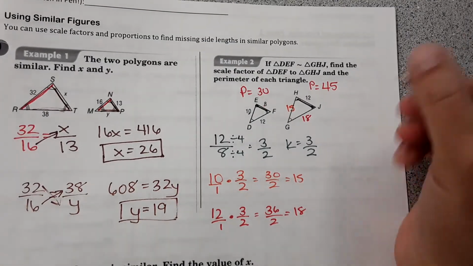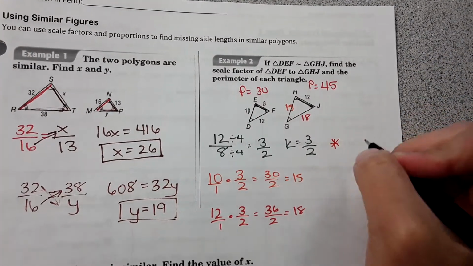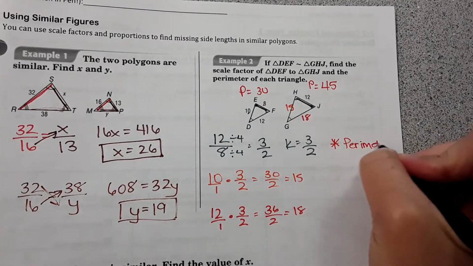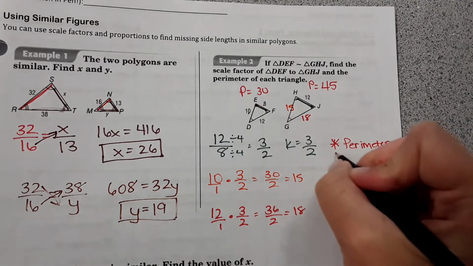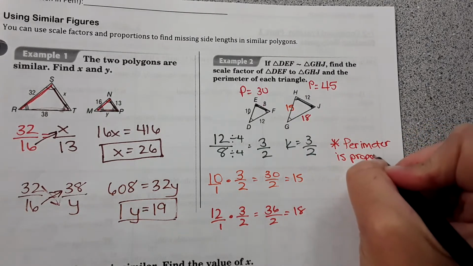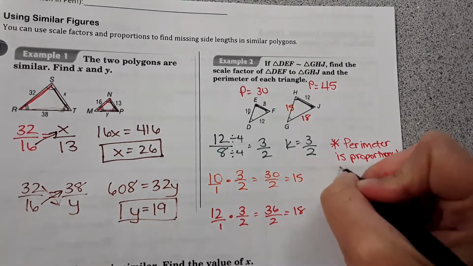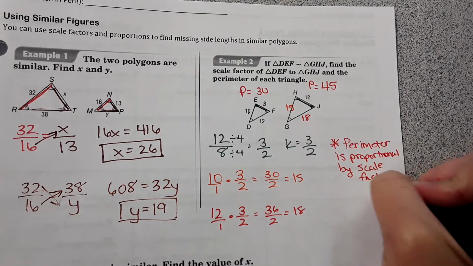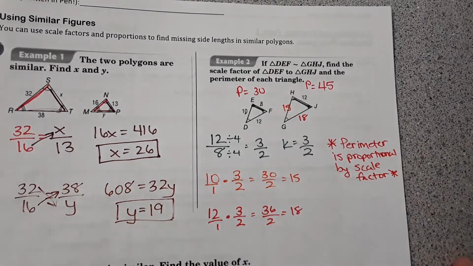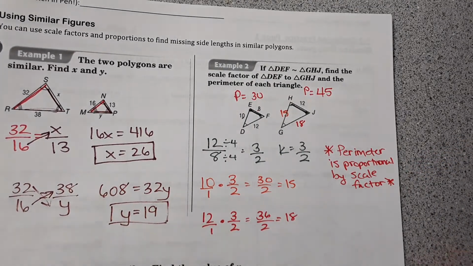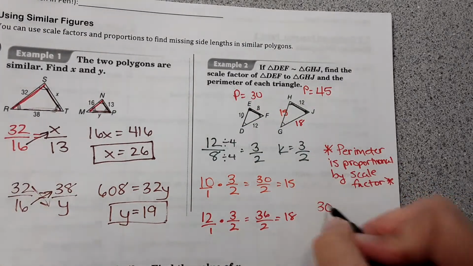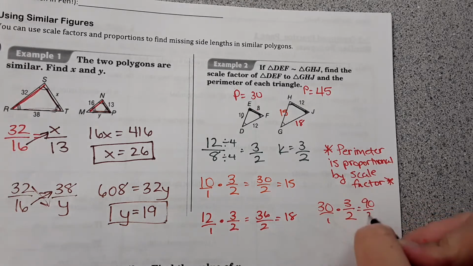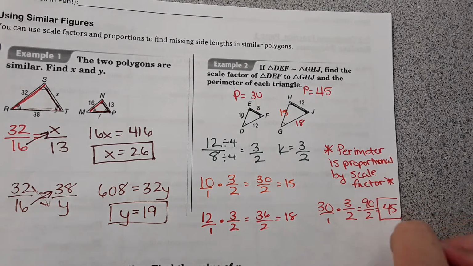What they want you to realize is that the perimeters are also proportional based on that scale factor. Perimeter is proportional by the scale factor. So if I took the perimeter of the first one, which was 30, and multiplied it by the scale factor 3/2, I would get 45, which was the perimeter of the second one.